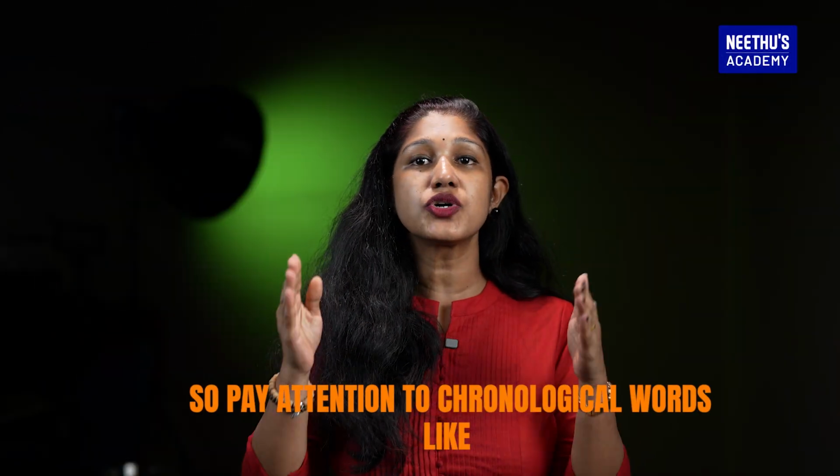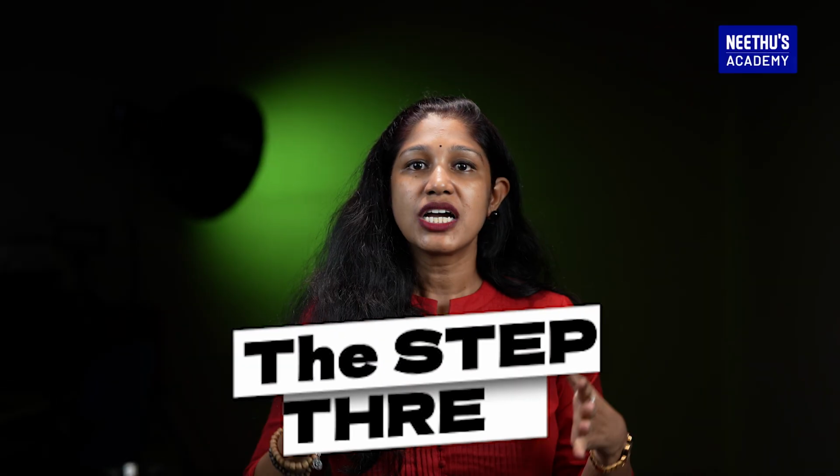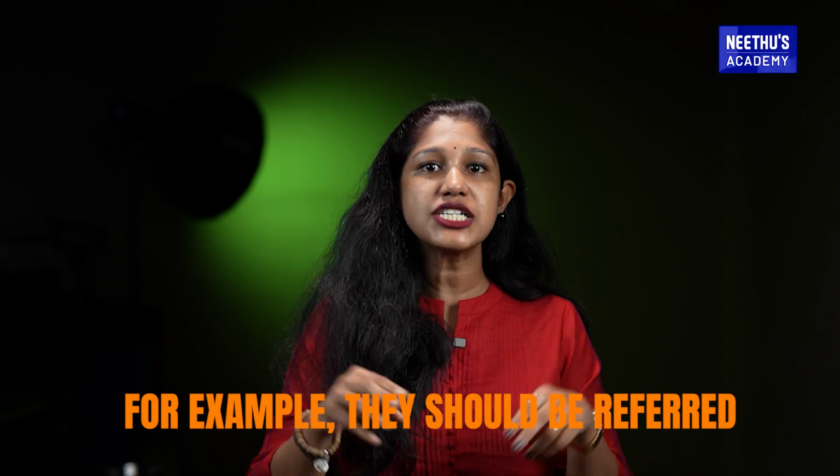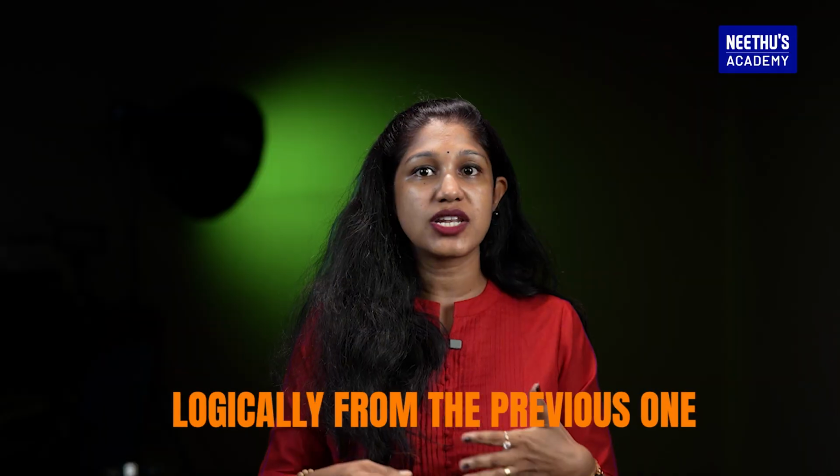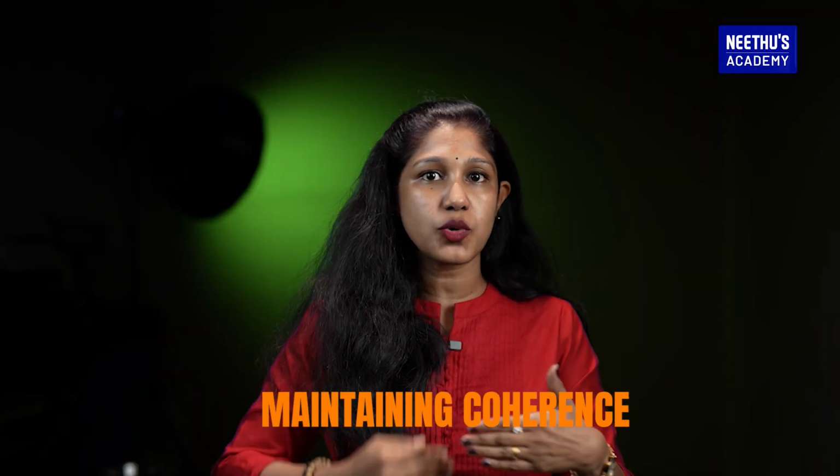Pay attention to chronological words like first, next, lastly, finally, to understand the sequence of events. Moving on to step 3, use nouns and pronouns effectively. Ensure that pronouns have clear antecedents. For example, they should refer to a noun in the preceding sentence. Make sure each sentence flows logically from the previous one, maintaining coherence. This is also something you need to pay the most attention to.